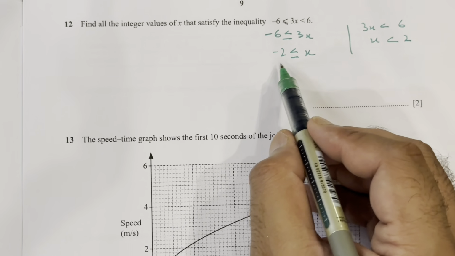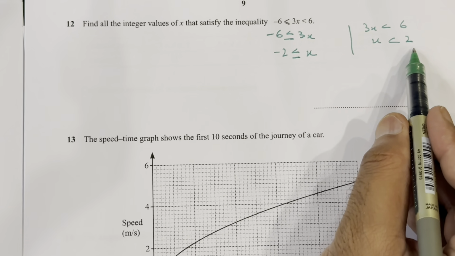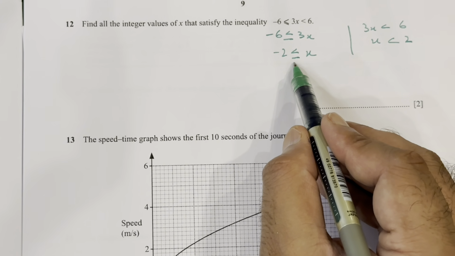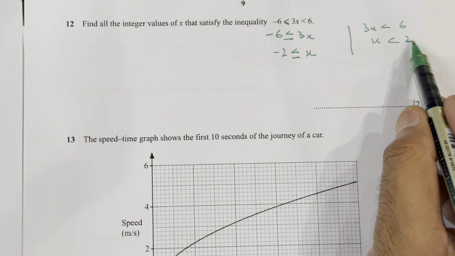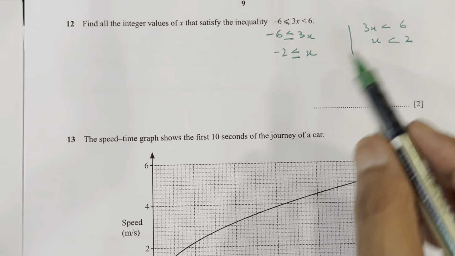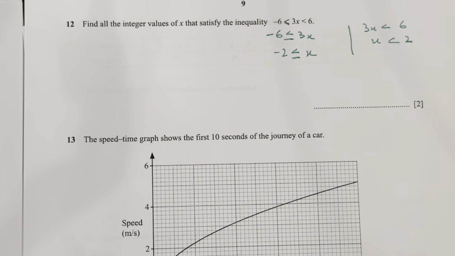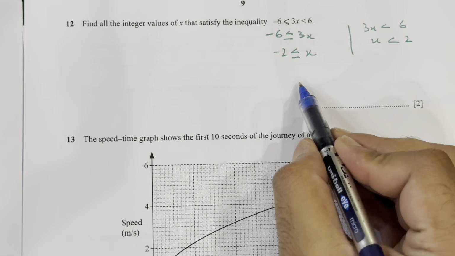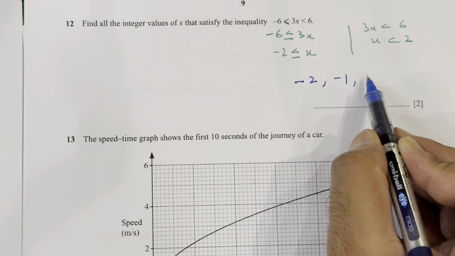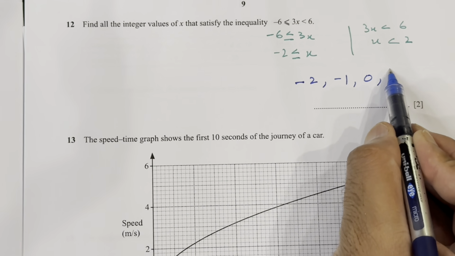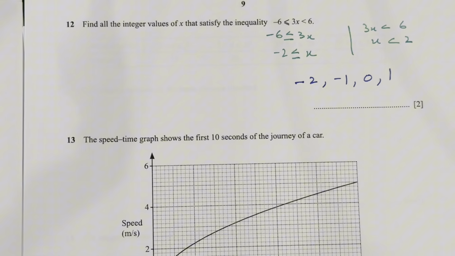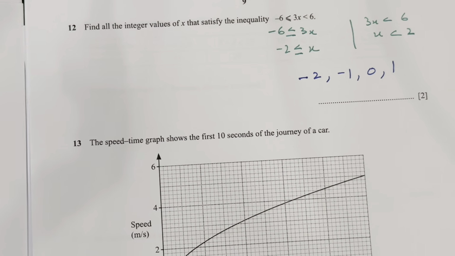The numbers should be between -2 and 2, and -2 is included because this is the equality sign, and positive 2 cannot be included because this sign is only for less than. So the numbers would be -2, -1, 0 and 1. These are the 4 integers that satisfy the given inequality.